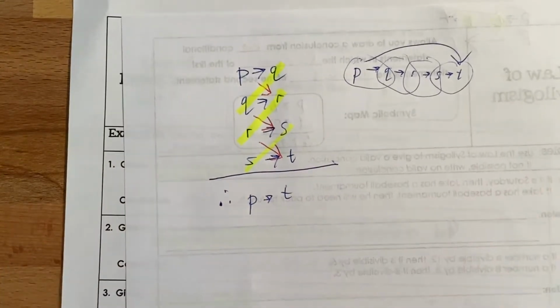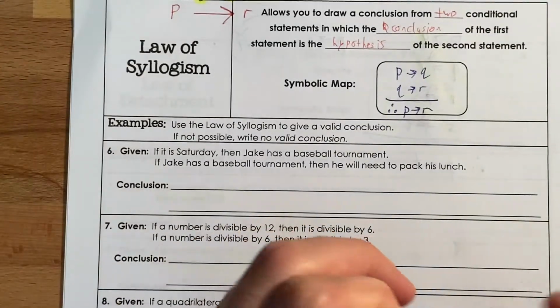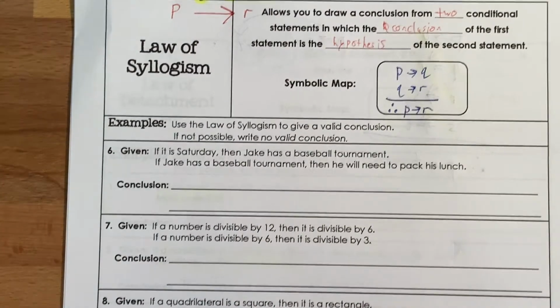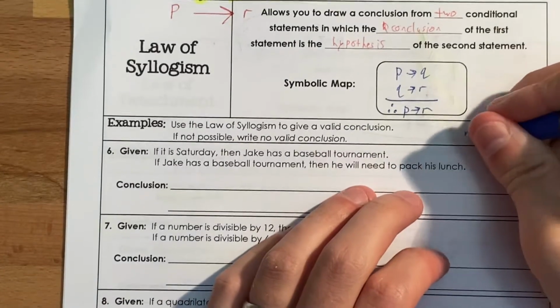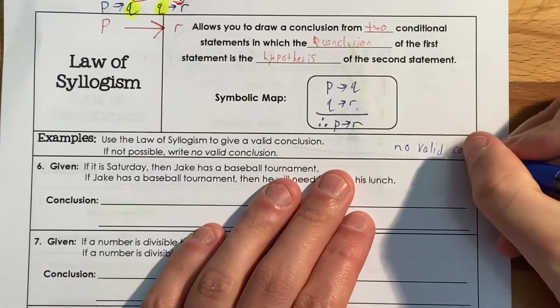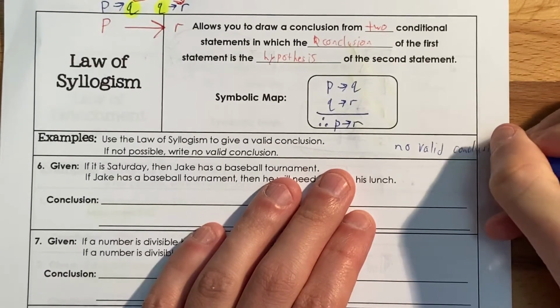So something like that. As I said, the two we're doing in this course are the law of detachment and the law of syllogism, which means that anything else is going to be the no valid conclusion thing.